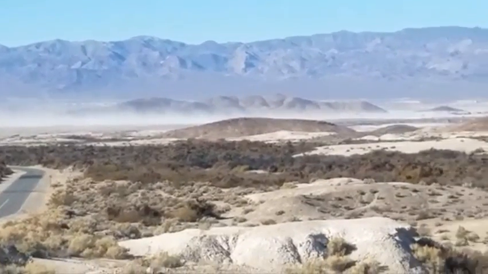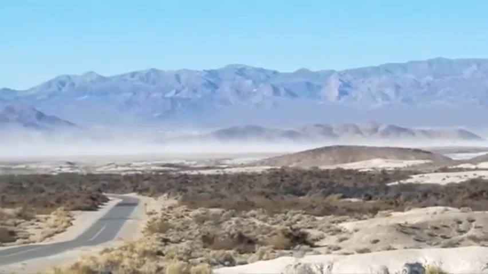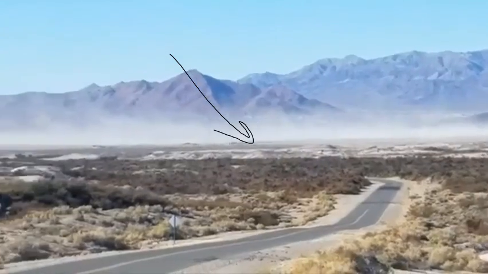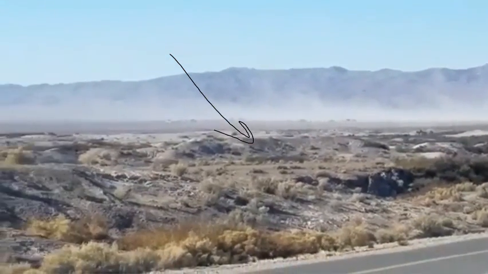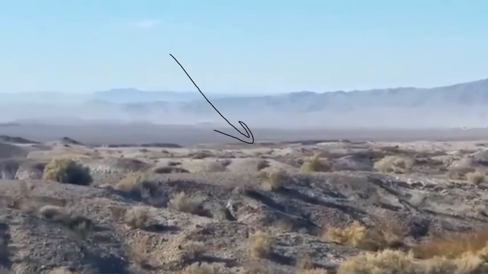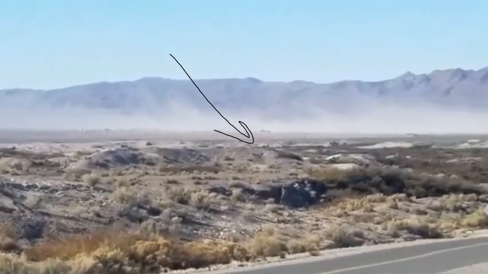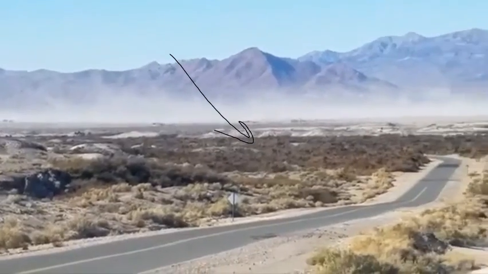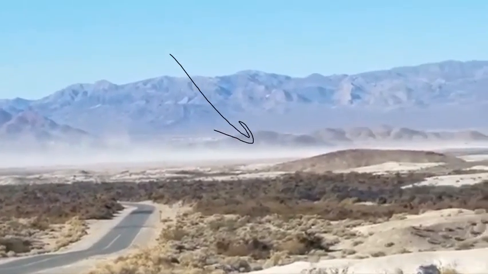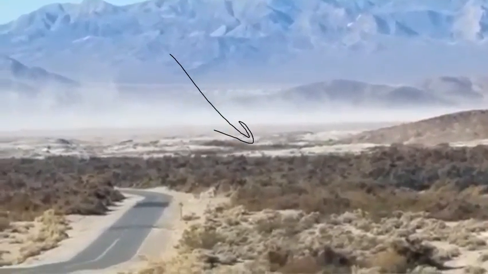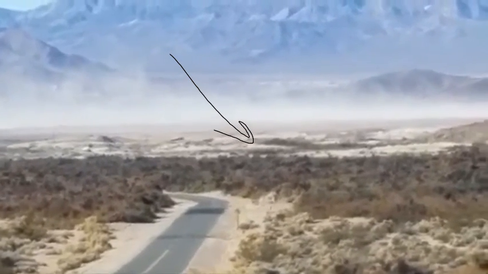And you can see it here. You can see that dust cloud down in there. You can see all of that material being picked up and moved up into the air by the wind. Well, that's obviously stuff being moved. And it's the wind blowing that stuff around. That's erosion, but this time it's caused by the wind and not by water.